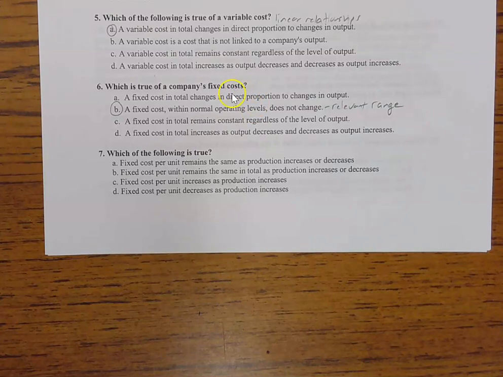But don't be fooled. Fixed costs are actually quite tricky because there's more to consider, and we don't get to deal with this linear relationship that we have up here with variable costs. But for our purposes, for number 6, B is correct. I also want to make mention of answer choice C. It says a fixed cost in total remains constant regardless of the level of output. This is untrue. Once we exceed relevant range or normal operating levels, fixed costs will actually go up. So that's why C is a poor choice.